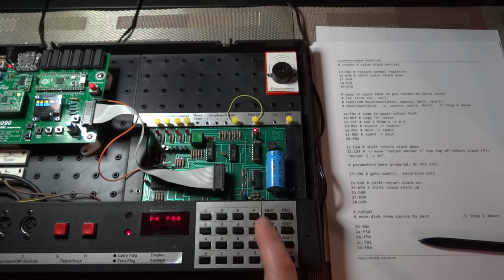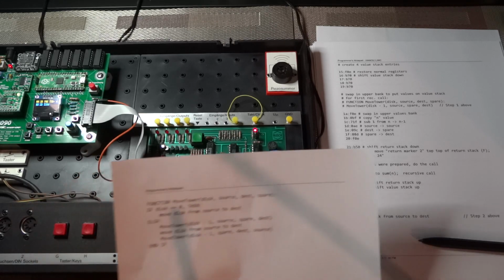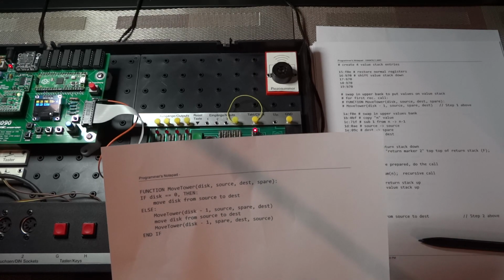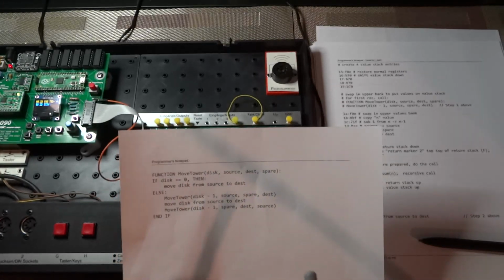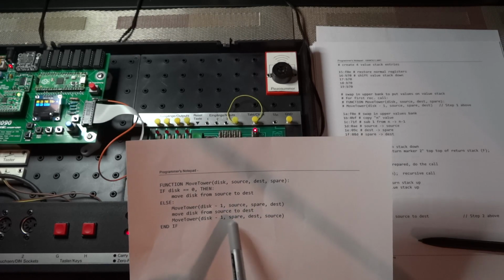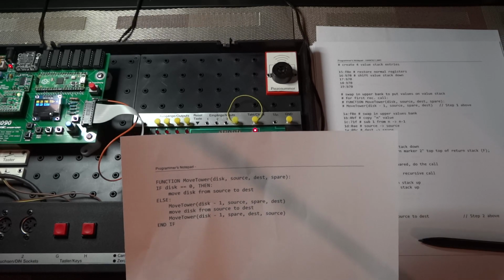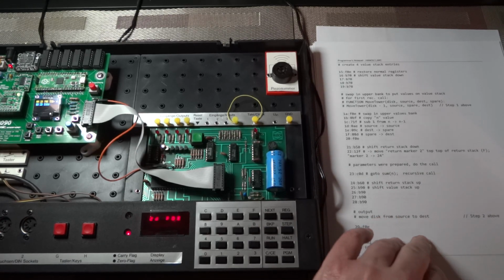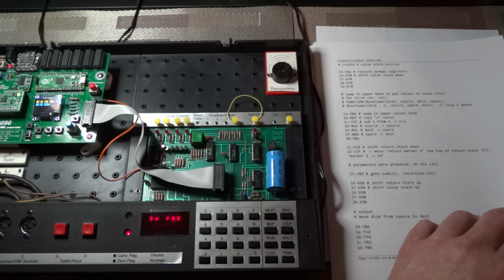We turn off the display and we then continue basically by doing the second recursive call here. And that's basically the same story as the first recursive call. The only difference being that the pack arguments are being shuffled around again a bit. But it's basically the same story.